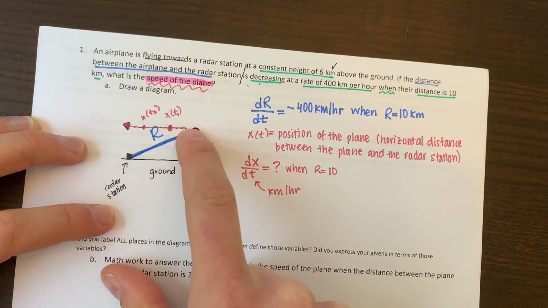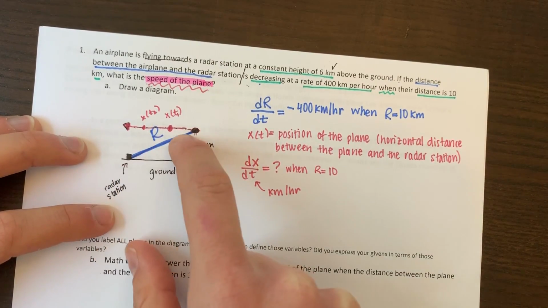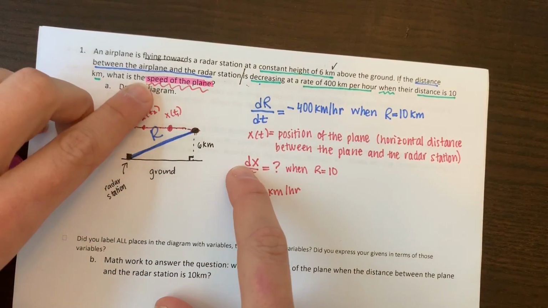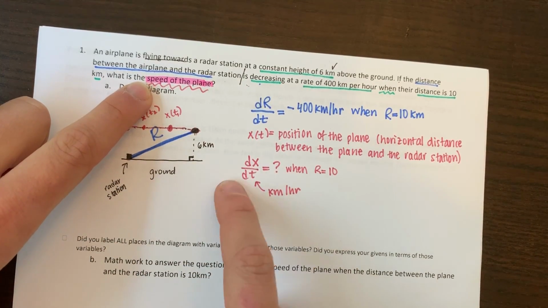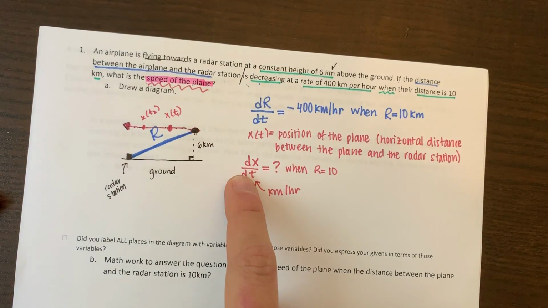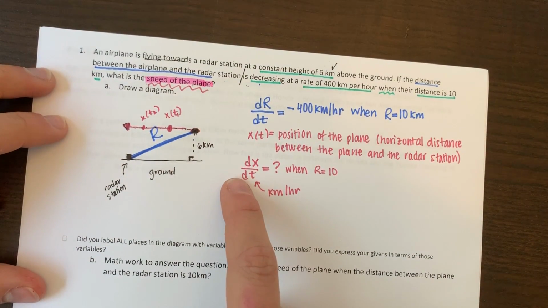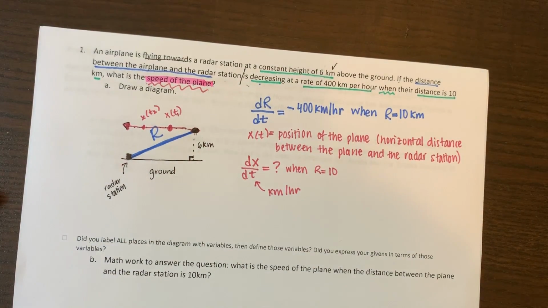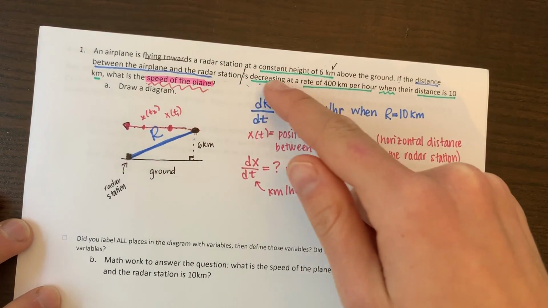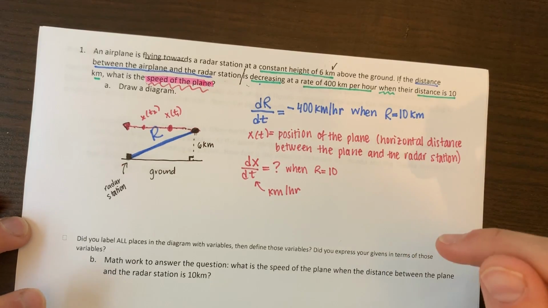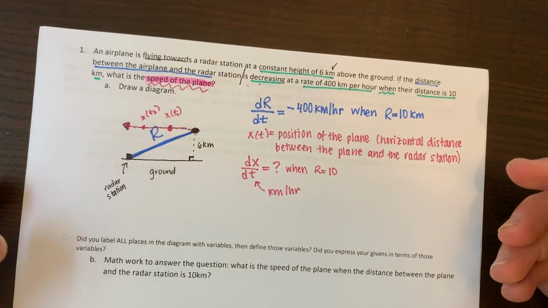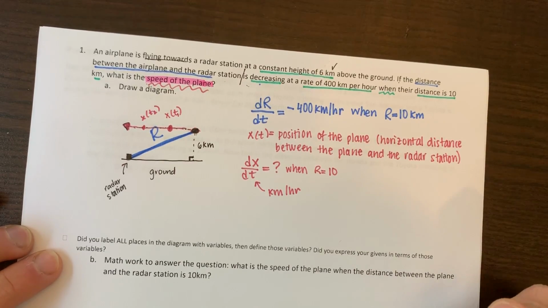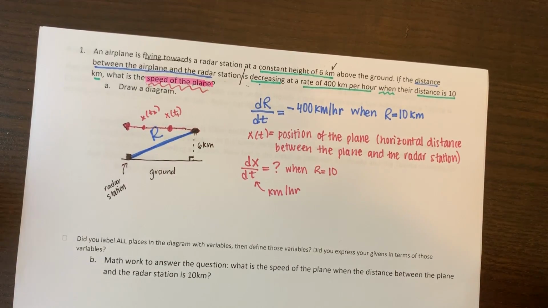We labeled another aspect of this context, the position of the plane, in order to write what we wanted as a derivative.